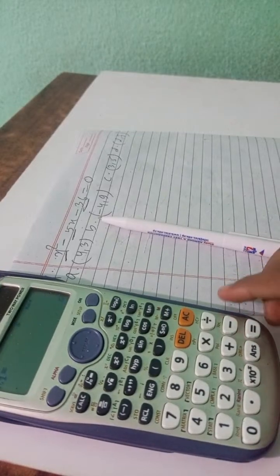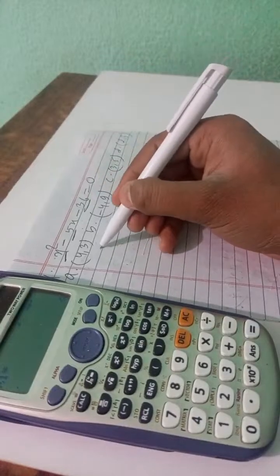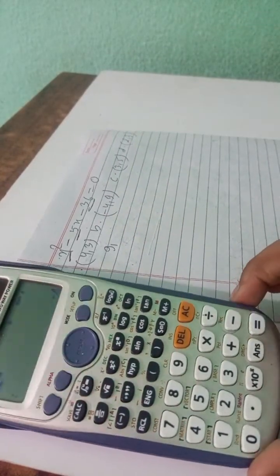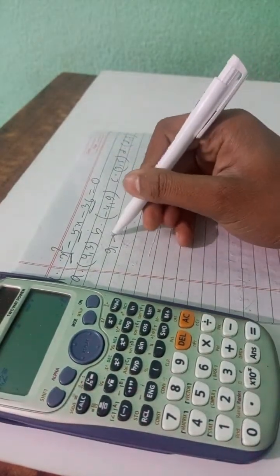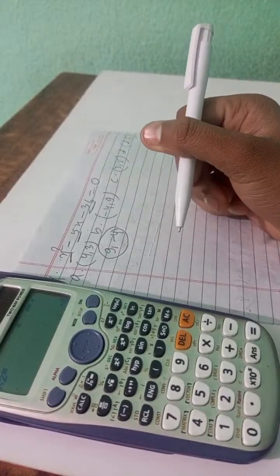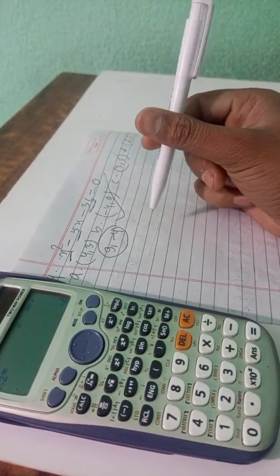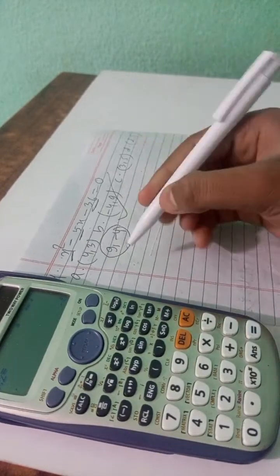Click this and you get one answer, that is 9. For the other answer, click equal to again, and you will get another answer, that is minus 4. Where is this answer? 9 comma minus 4. Option B, I think. Yes, that is the right answer.